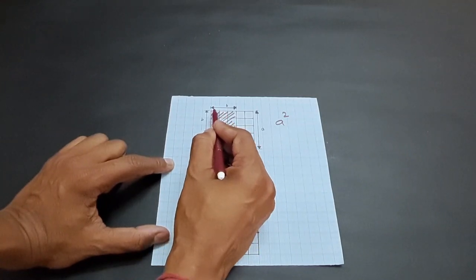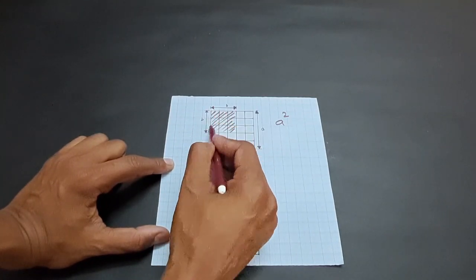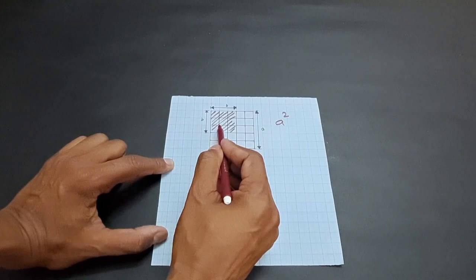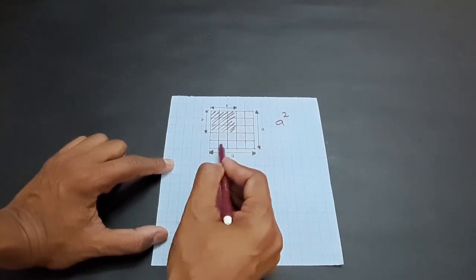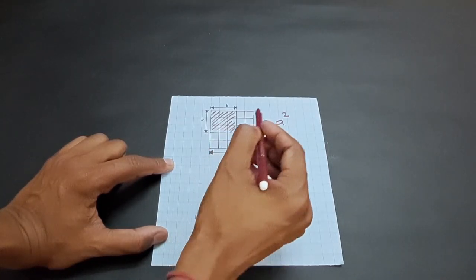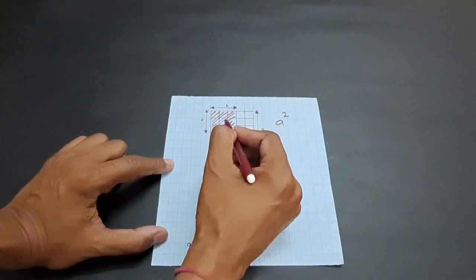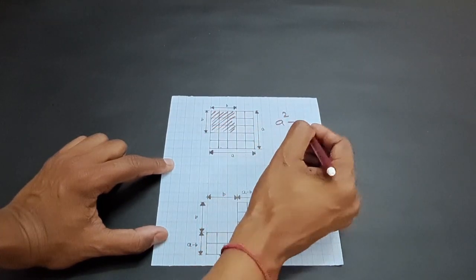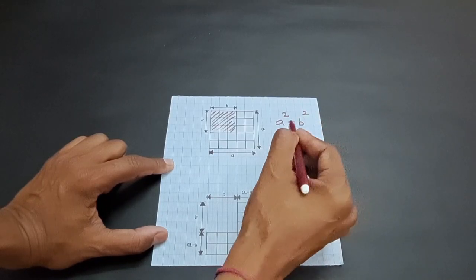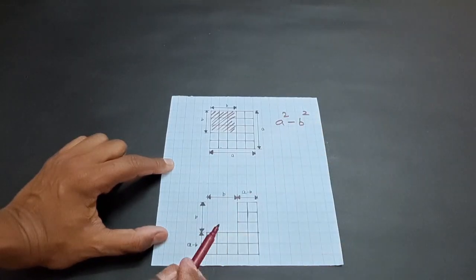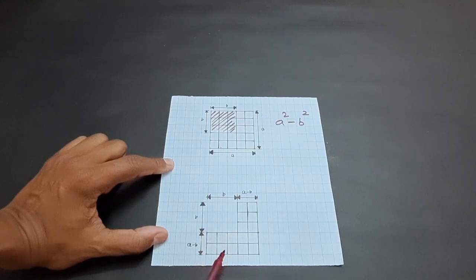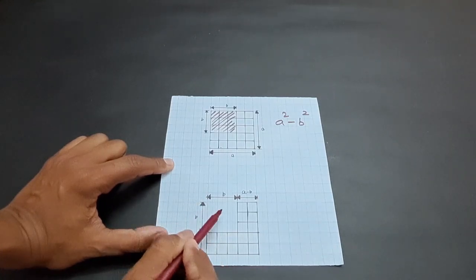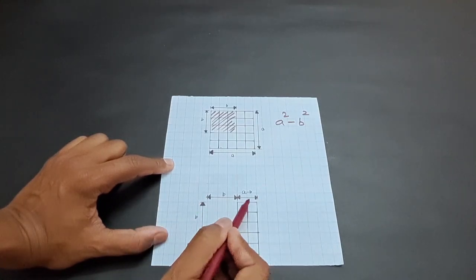Let us assume that the side of this small square is b. So what are we left with? We are left with this area, right? So the area which we have cut out is b square and the original area was a square. So the leftover area is a square minus b square. It is represented here in this figure. We have cut out the smaller square and we are left with this part.